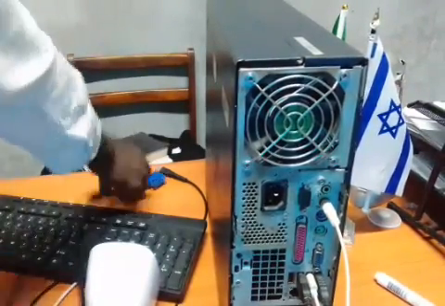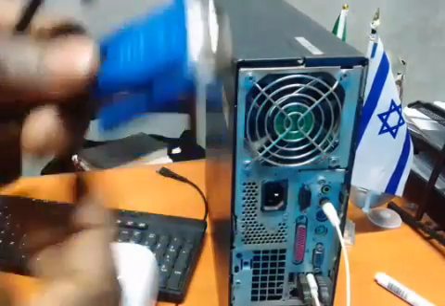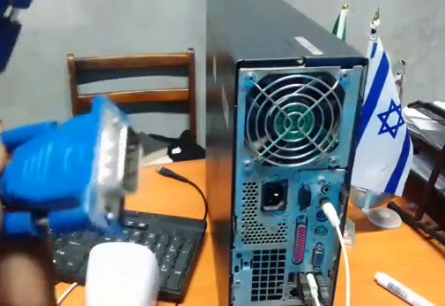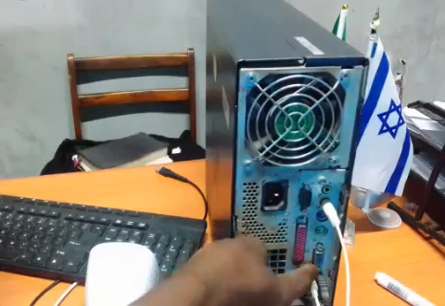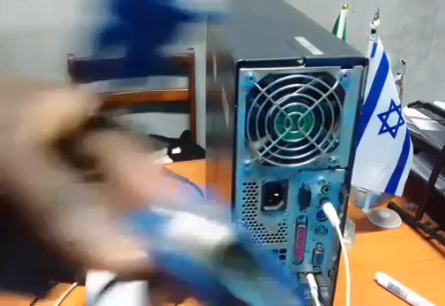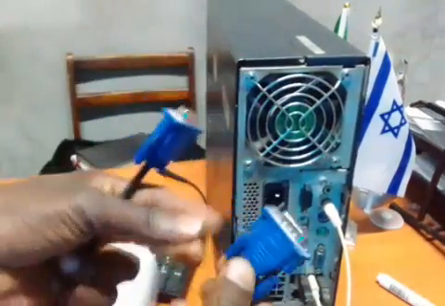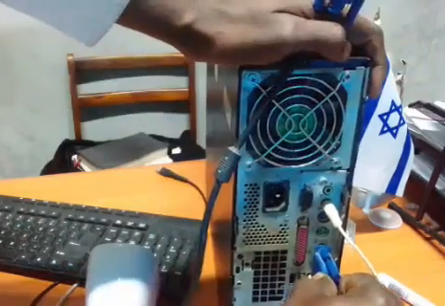Now, the VGA cable. If you look into it, it has these things like screws that we screw in. So once you connect, we have to screw them. Even here when you are connecting it, there are screws on top and down. So you have to look at the shape of it so that you can connect it well.